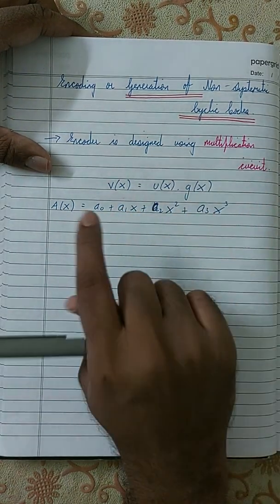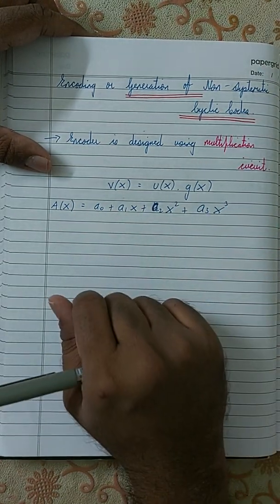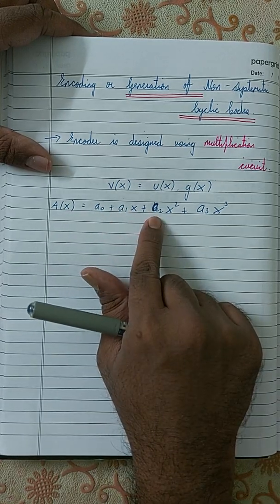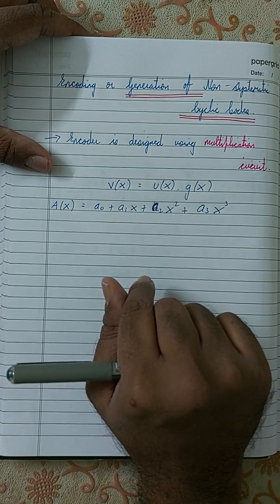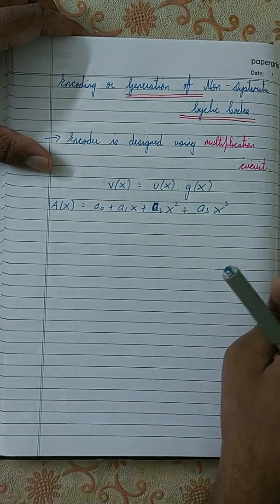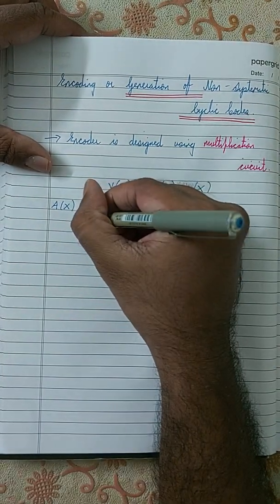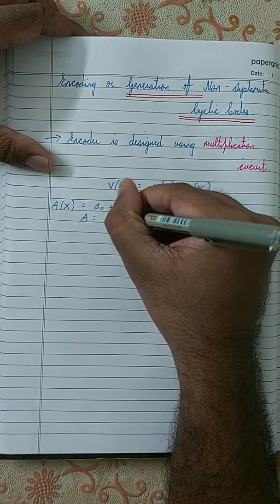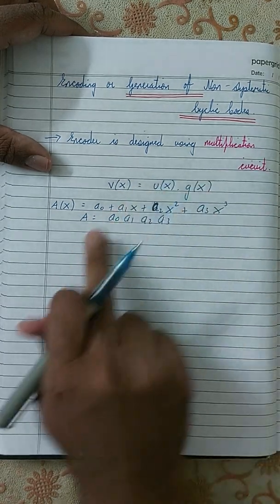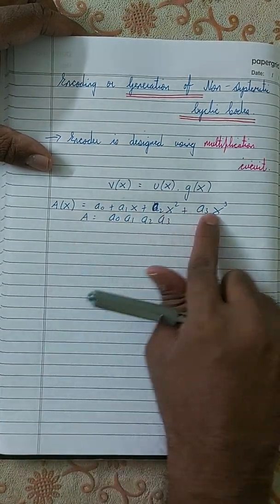So when I say 1 plus x cube, then a0 is 1, a1 is 1, a2 is 0. That's why there is no x square inside that polynomial. So a2 is 0 and a3 is 1. That's why when I say 1 plus x cube, I actually meant 1, 1, 0, 1. Or in other words, we can express it like this: a is equal to a0, a1, a2, a3. This is how we represent it. The matrix form is like this, the polynomial form is like this.